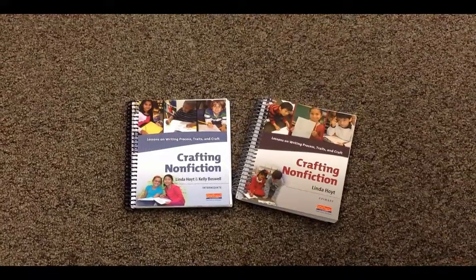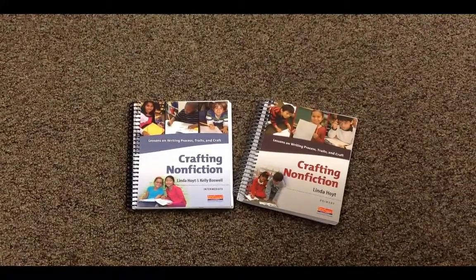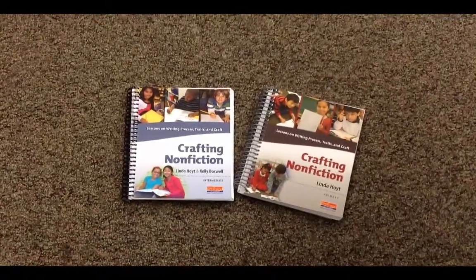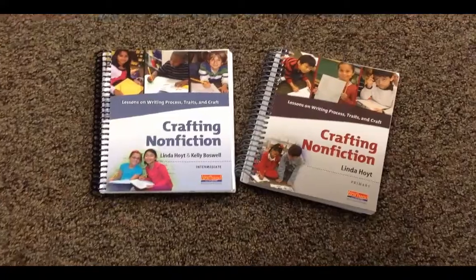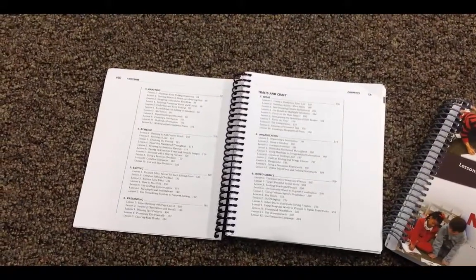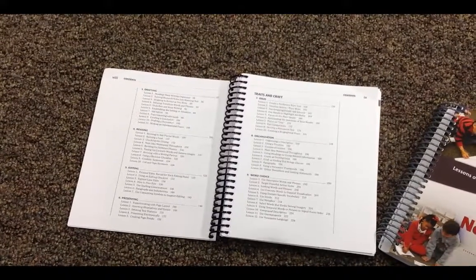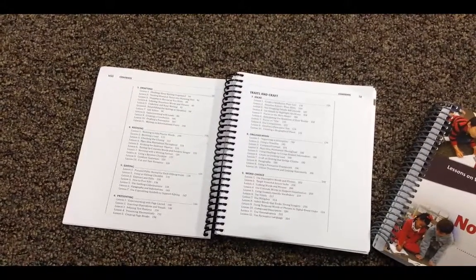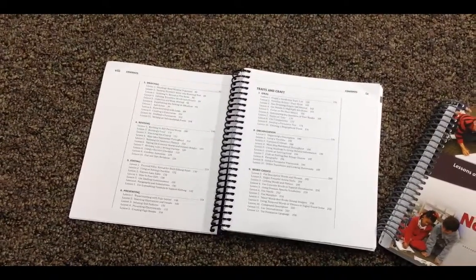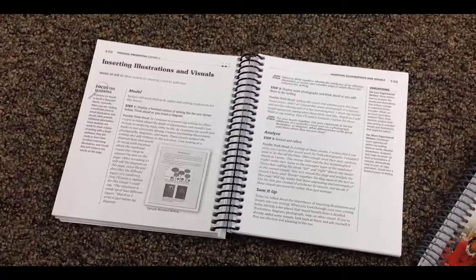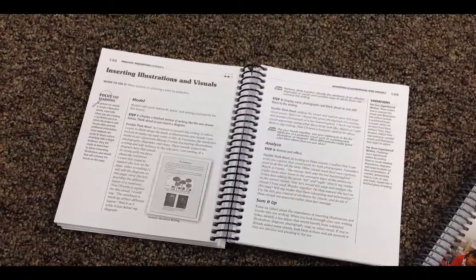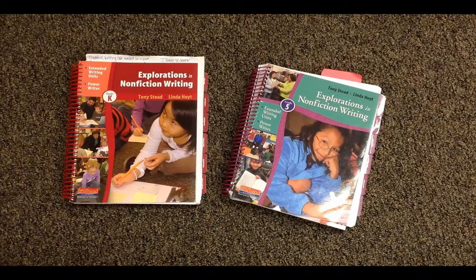Lastly, you have a supplemental book called Crafting Nonfiction, Lessons on Writing Process, Traits, and Craft. There is one for primary and one for intermediate. This is a fantastic resource meant to make your life easier. It is designed to provide simple, ready-to-use mini lessons that can be slipped into writing workshop. These mini lessons can be used for whole group, small group, or used to conference. The goal of these lessons is to support you in providing quality writing instruction with a minimum of preparation time.